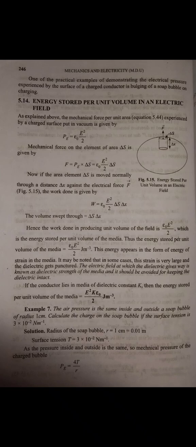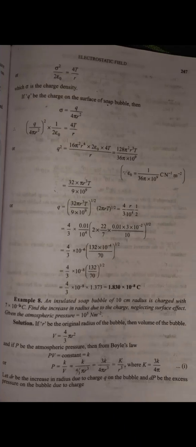meter. Surface tension T is equal to 3 into 10 to the power minus 2 Newton per meter. As the pressure inside and outside is the same, the mechanical pressure of the charged bubble PE is equal to 4T by R, or sigma square upon 2 pi epsilon naught is equal to 4T by R, where sigma is the charge density. If Q be the charge on the surface of the soap bubble, then sigma is equal to Q upon 4 pi R square.